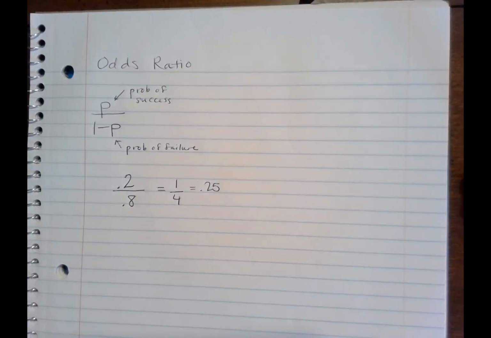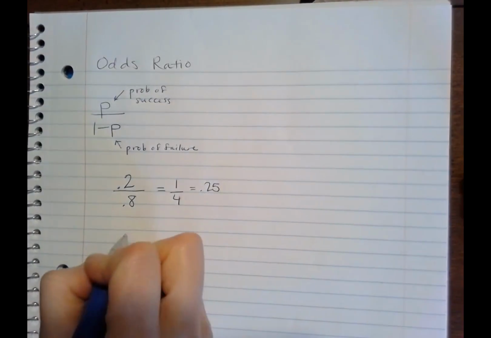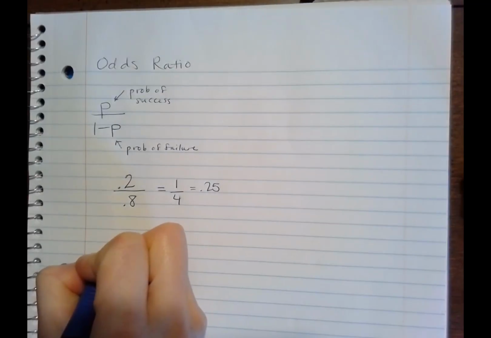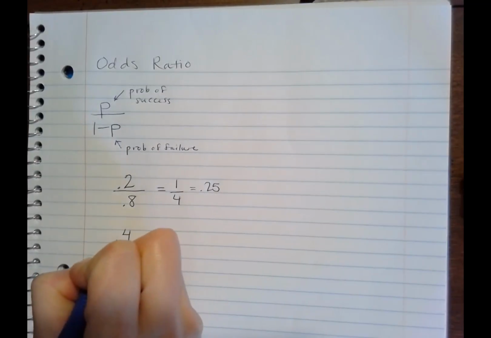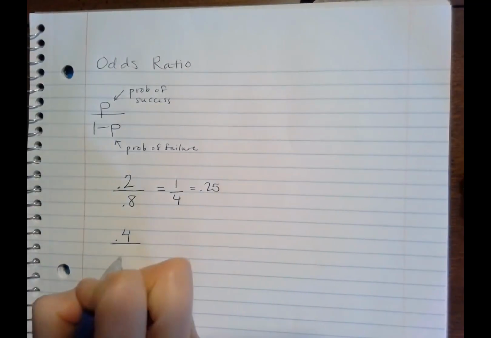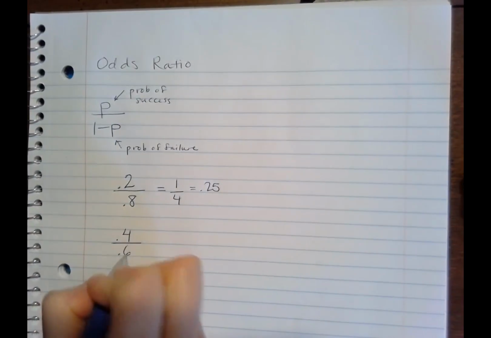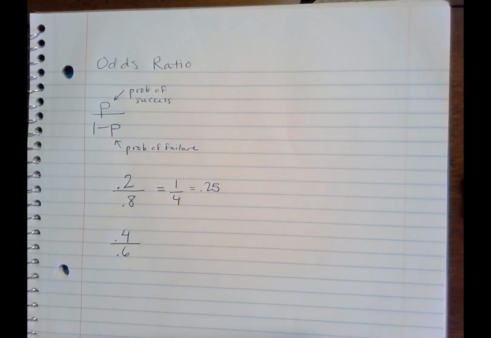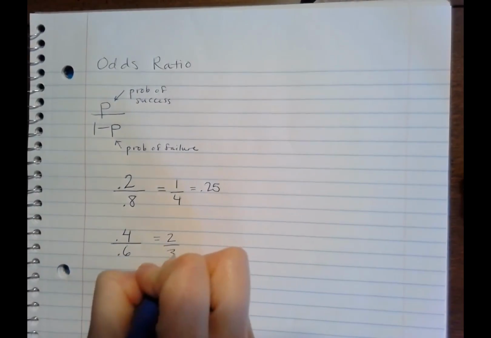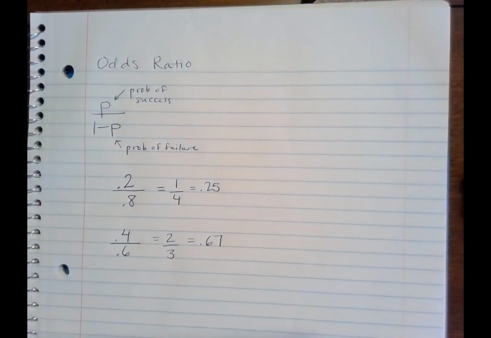Now what I want you to see is that as the probability of success increases, so let's say now that the probability of success is 40%, then the denominator has to decrease because 1 minus 40% is 60%. So we see 0.4 over 0.6, which is going to be 2/3 or 0.67. So when the numerator is increasing, the denominator is forced to decrease, and the overall ratio is increasing.